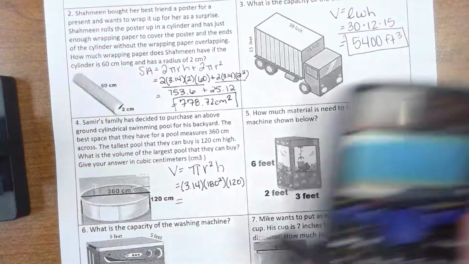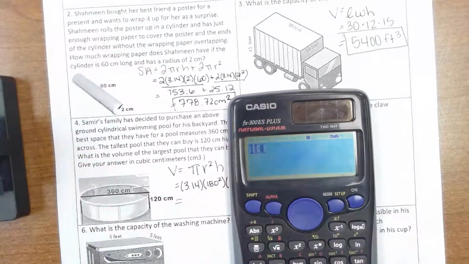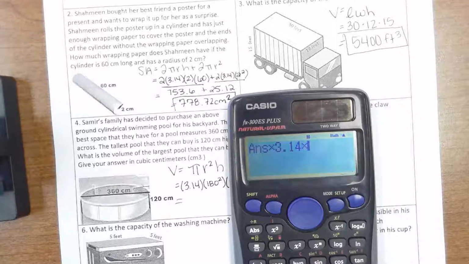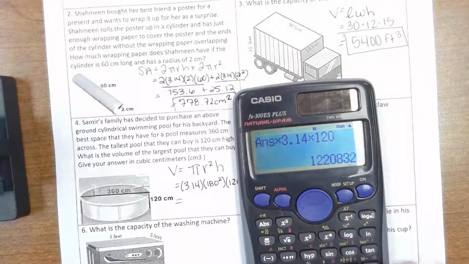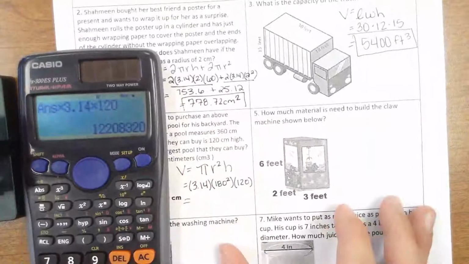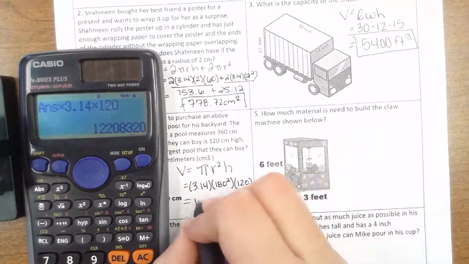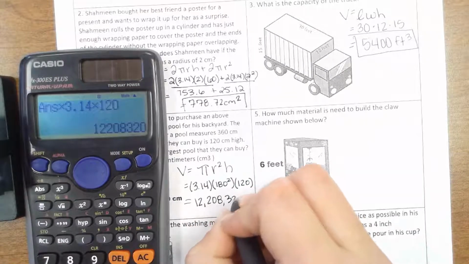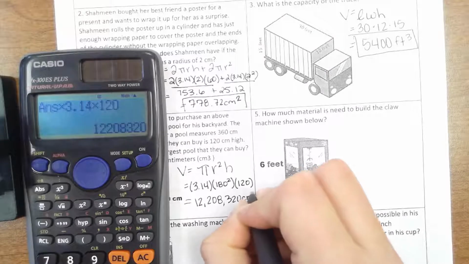All right, so remember PEMDAS, we have to square first. So I'm going to take 180 squared, and that gives us 32,400. And then I can multiply that times the 3.14 times the 120. And this is our answer. So we have a volume of 12,208,320 cubic centimeters.